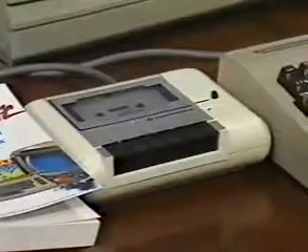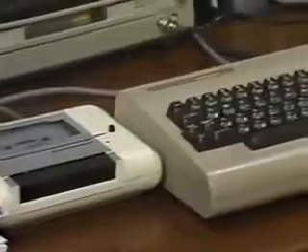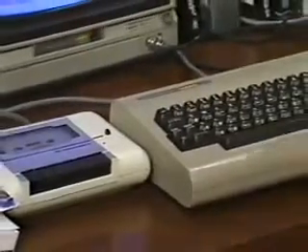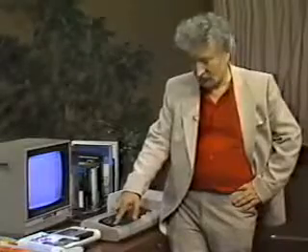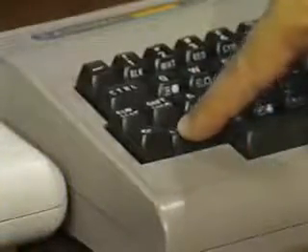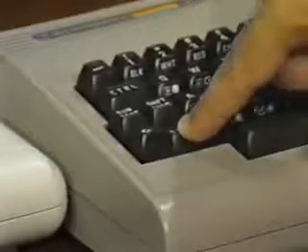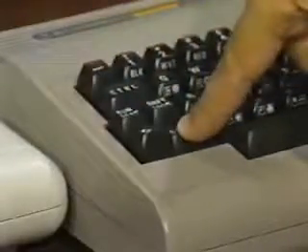In this case, when we turn the computer on, the easiest way to start a cassette program running is to hold down the Shift key here and press Run Stop. Oddly enough, it should be the Shift key closest to the Run Stop. The other one doesn't seem to work so well. So we hold on Shift, we tap Run Stop, and now we see instructions on the screen.